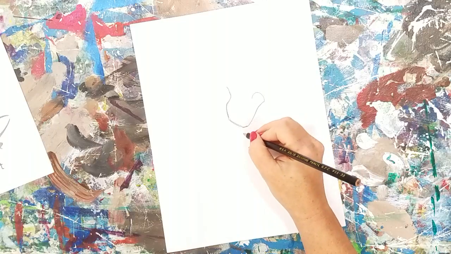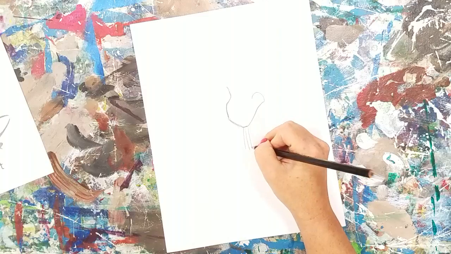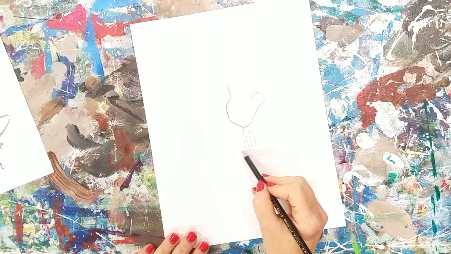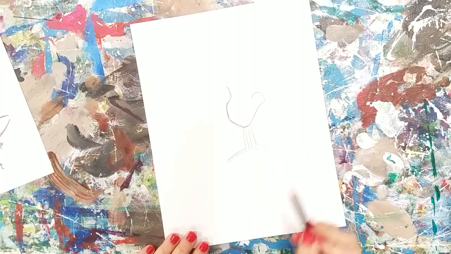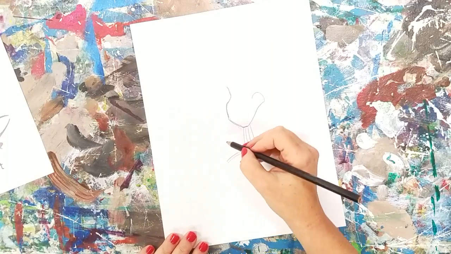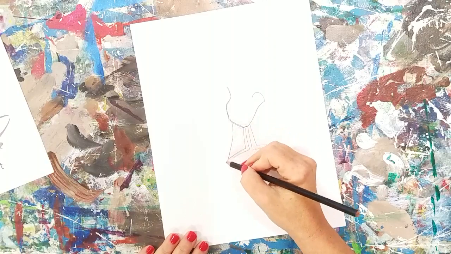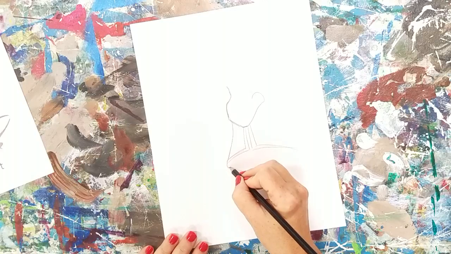All right, coming down from the nose, we have 4 lines. This is going to be his mustache. This side is going to go into a slightly frowning shape. This side will also go into a frowning shape. Let's go ahead and do the side of his face. It loops into a bottom lip.